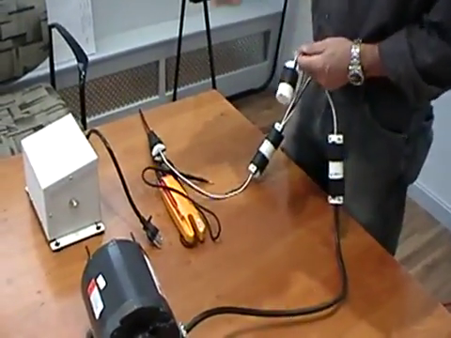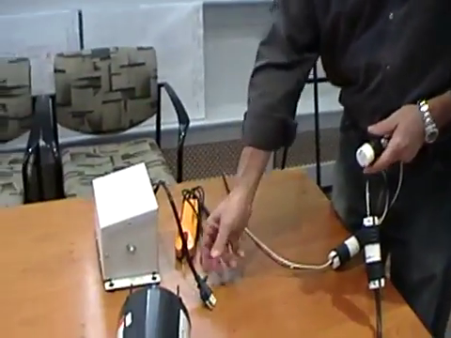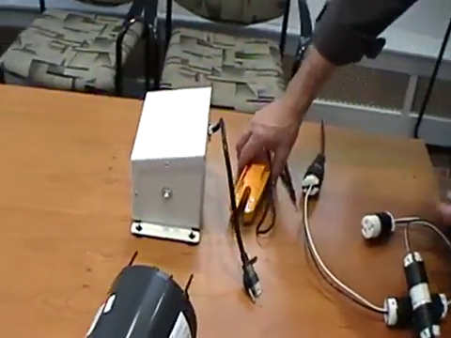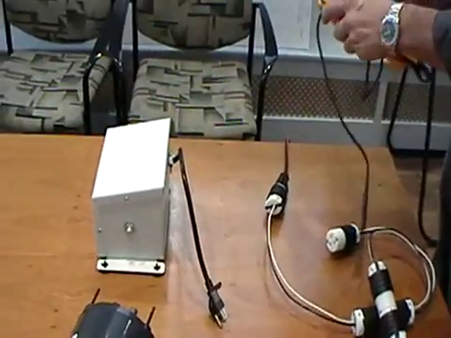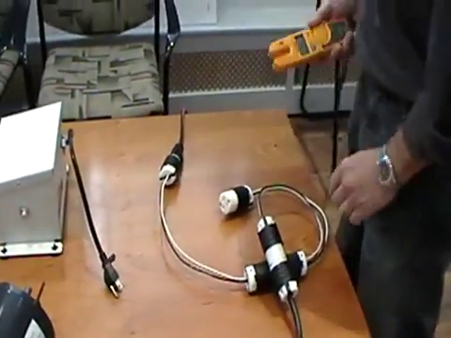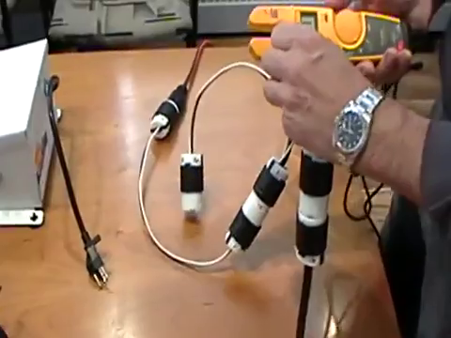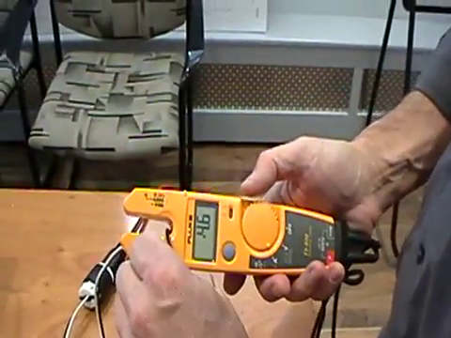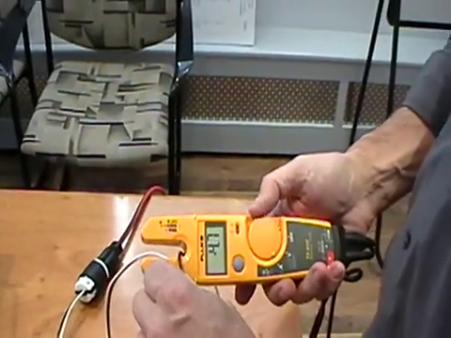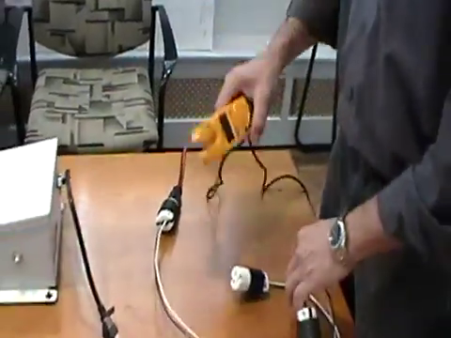Now granted, most motors would be considerably larger. We typically wouldn't treat a motor this small, because the payback would be too long. But with a larger motor that works harder, draws more power, and runs more often, you can experience very considerable payback by introducing our products. So I'll just double check the amperage of the motor again. The motor's still seeing 4.6 amps, so the motor's happy, 4.7, everything's normal.